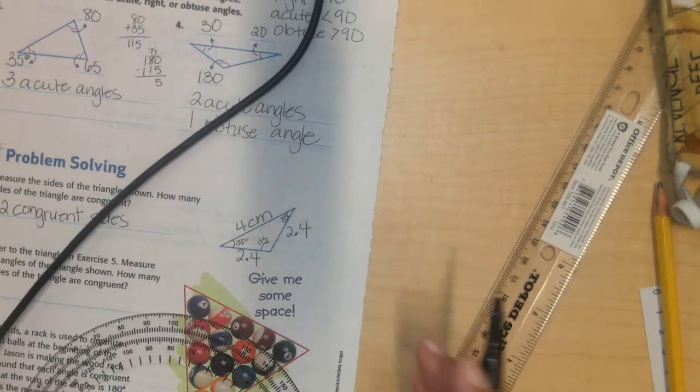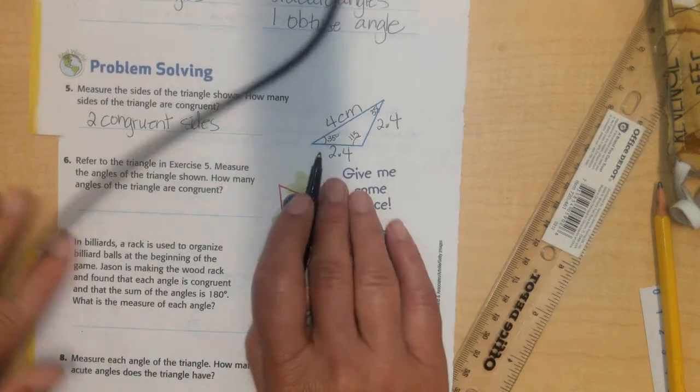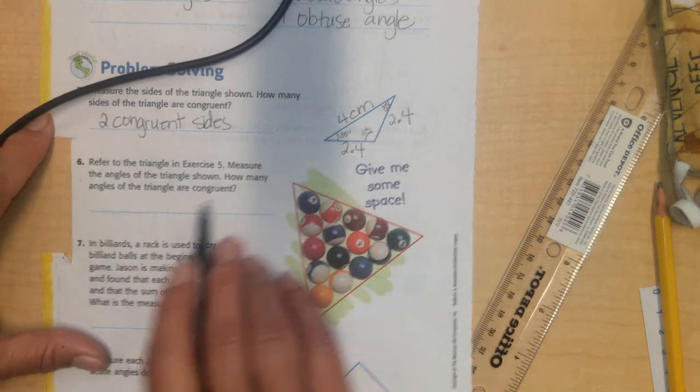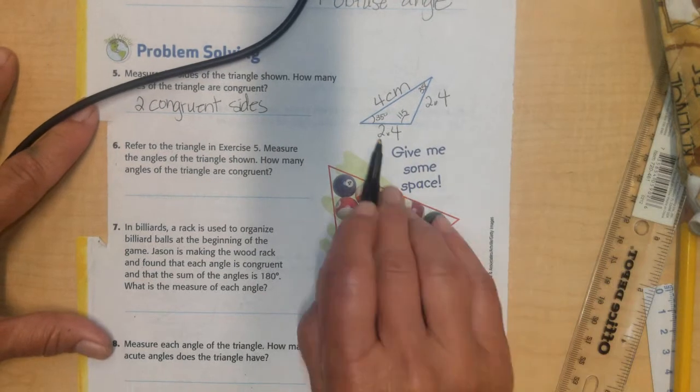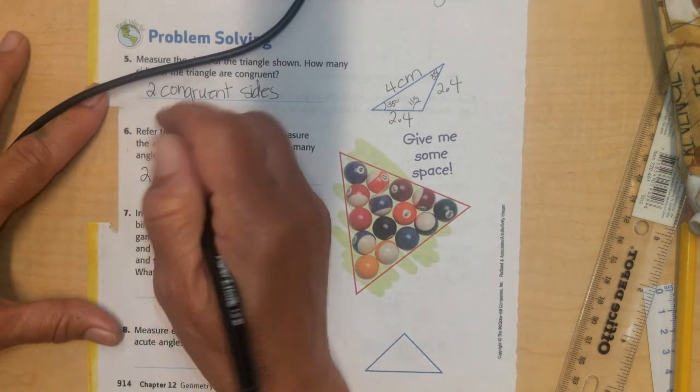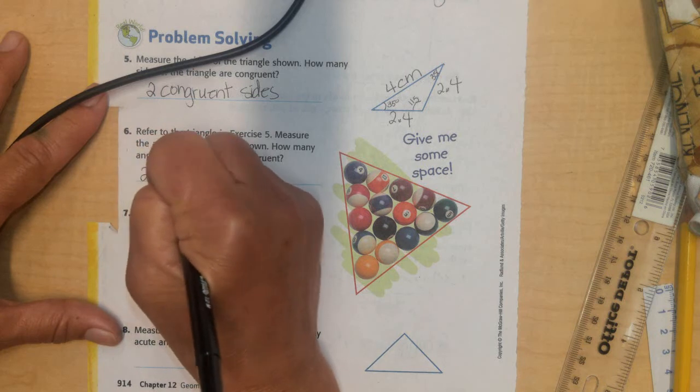I don't know. That's what I'm getting from my angle. Anyway, I'm going to leave it at that. So 35 plus 35 is 70. It's just going to be a little off somehow. But I do have 2 sides I can tell that are congruent. So I'm going to say 2 angles are congruent.